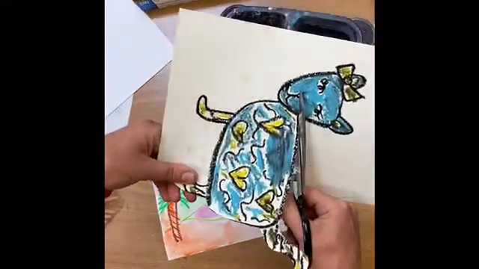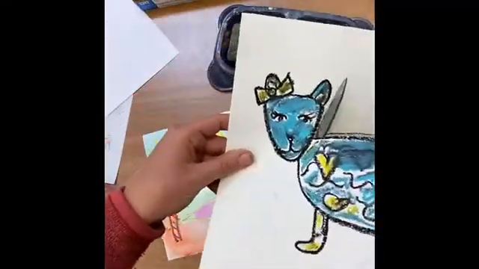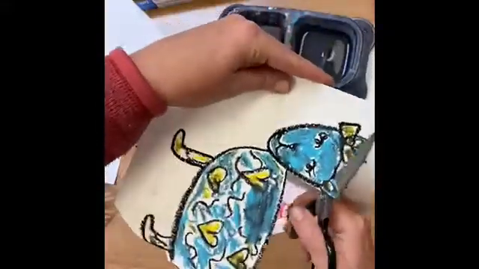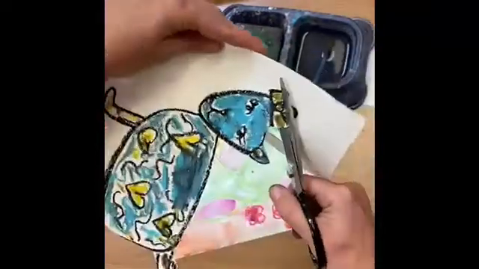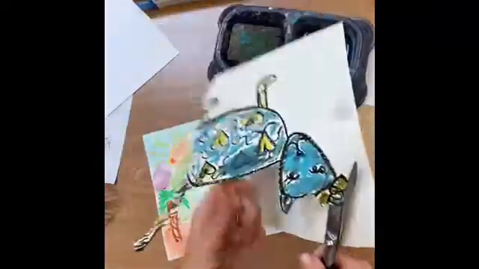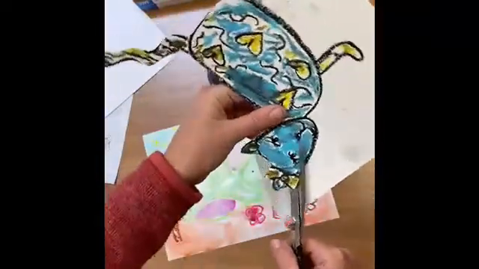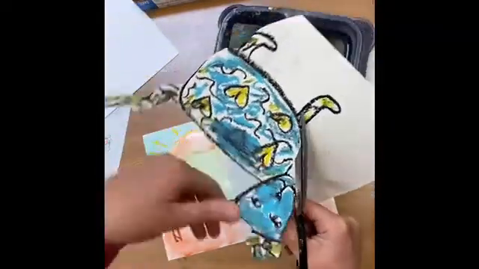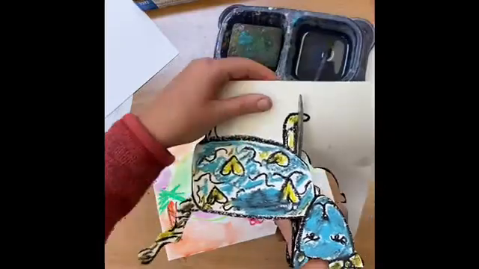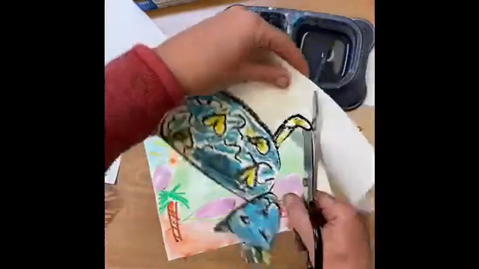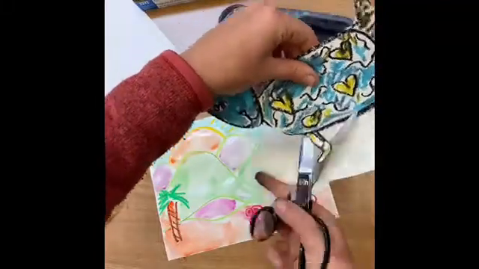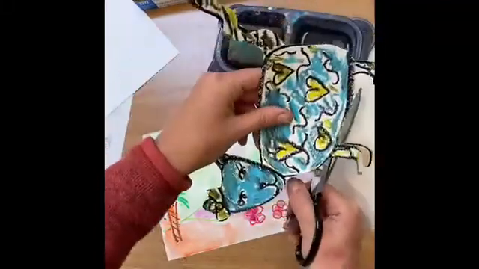When I get to a corner, I turn my scissors. If you have a spot that's really tight, you can raise your hand and ask for help. I'm gonna go around that bow and around the legs. So I'm turning my paper to get around the legs. My right hand's in charge of the scissors and my left hand is in charge of the paper.